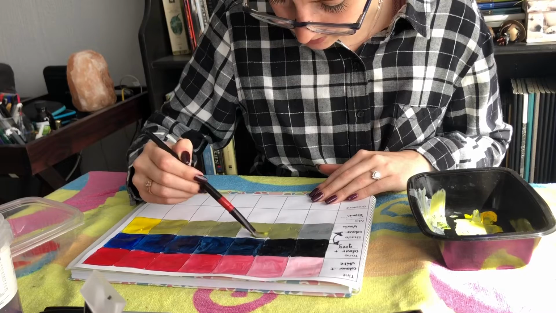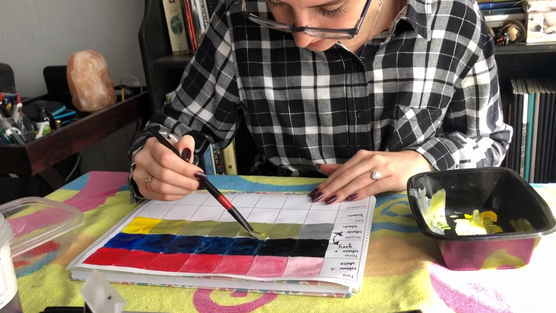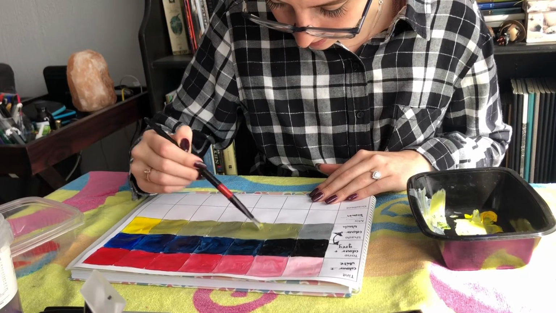Okay, there's not as much nuance here because I've run out of grey.